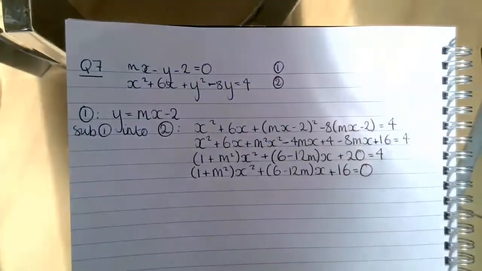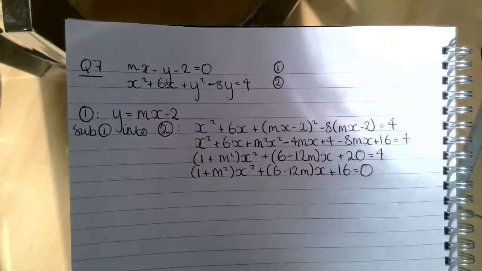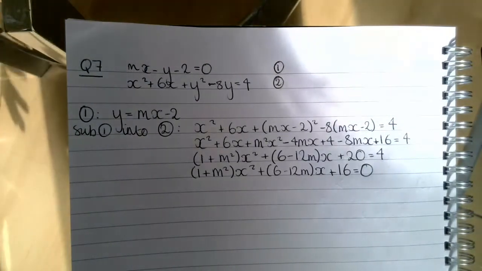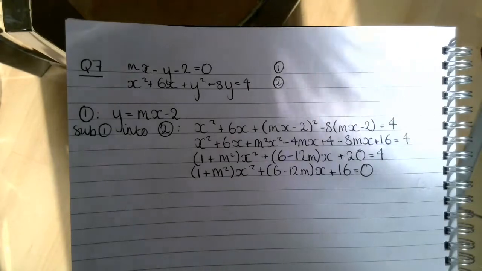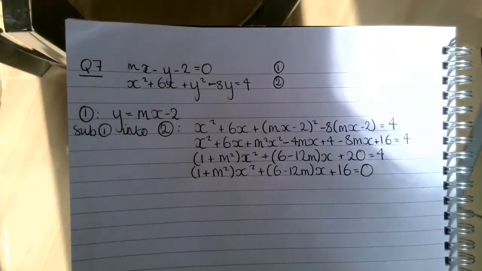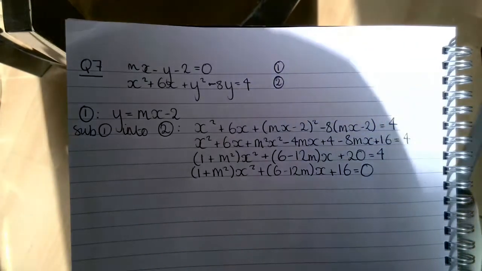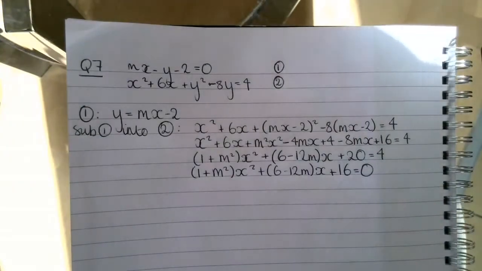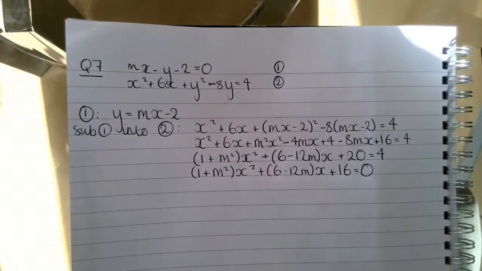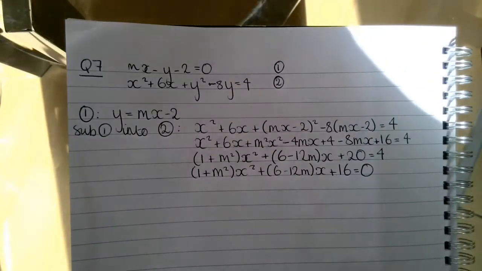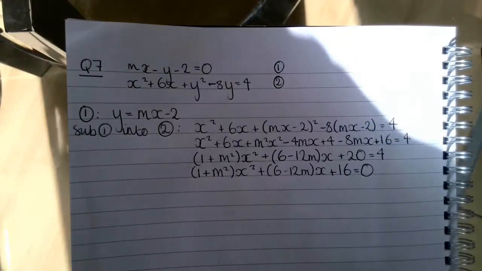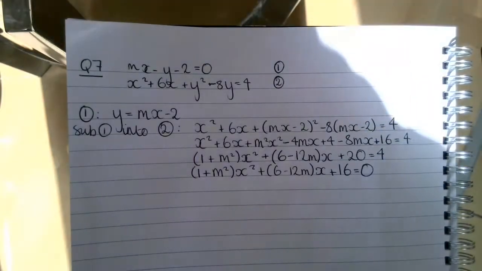Now the question says that the line with the equation touches the circle. So if it touches the circle, it means that it only has one solution. So that means we must have the discriminant equal to 0 because we've only got one solution.